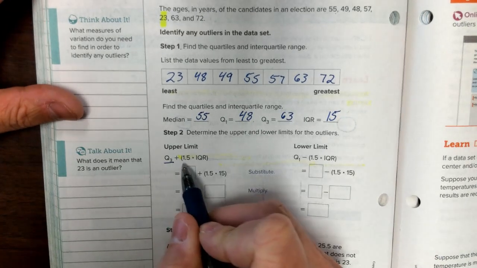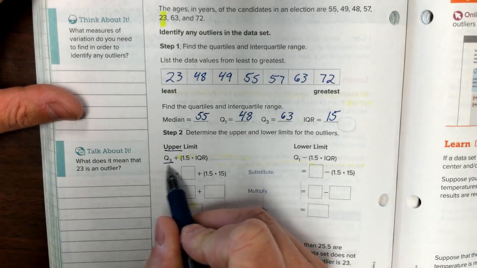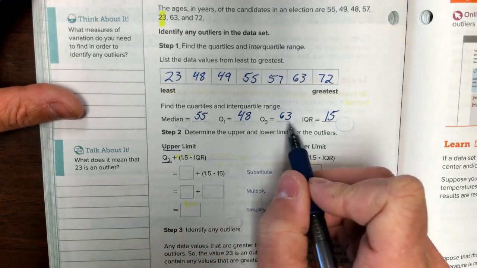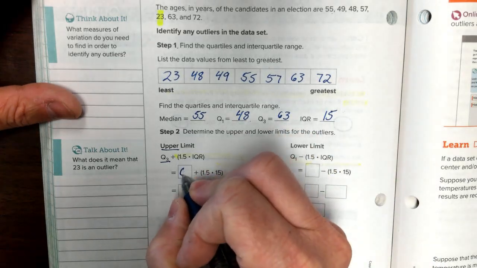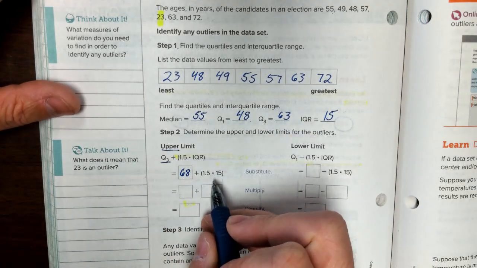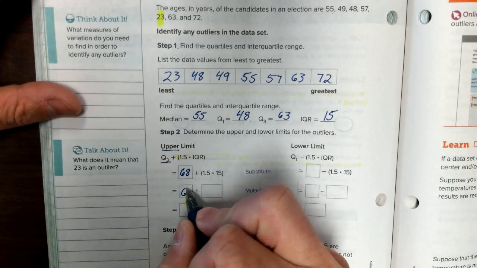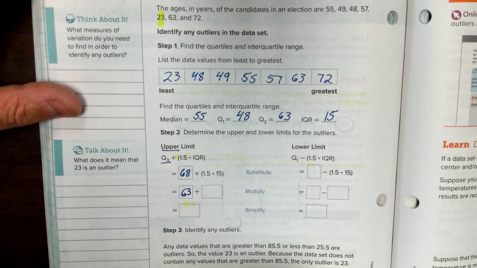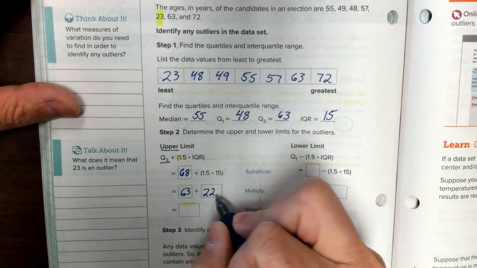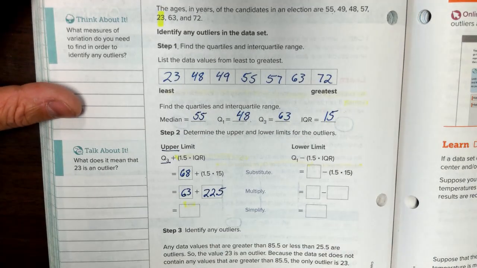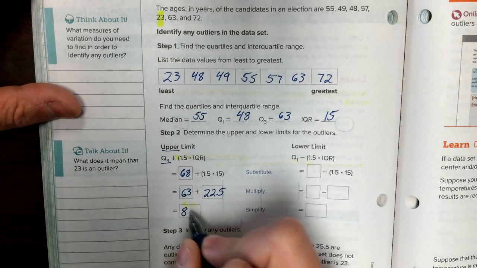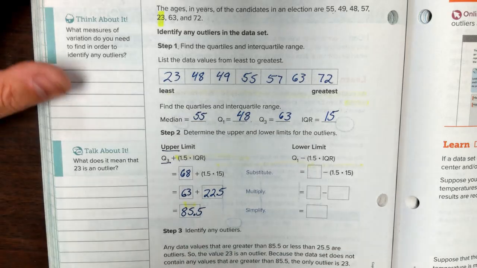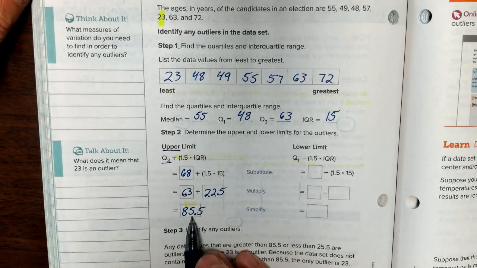So we're going to do Q3. If we're doing upper, we're adding. So we're going to do Q3 plus 1.5 times the IQR. So our Q3 was 63, plus 1.5 times 15, because 15 is our IQR, that ends up being 22.5. Add those two together, and it ends up being 85.5. So our upper limit is 85.5.